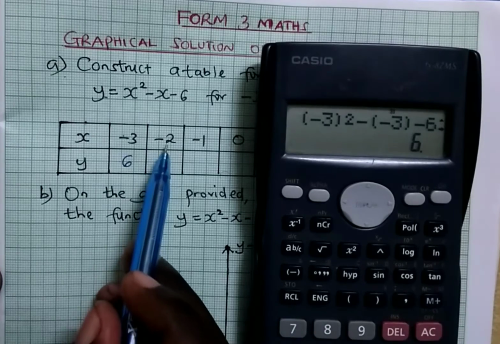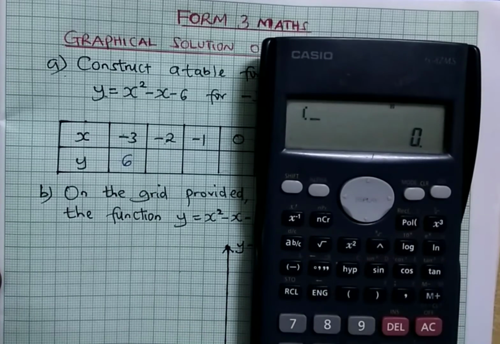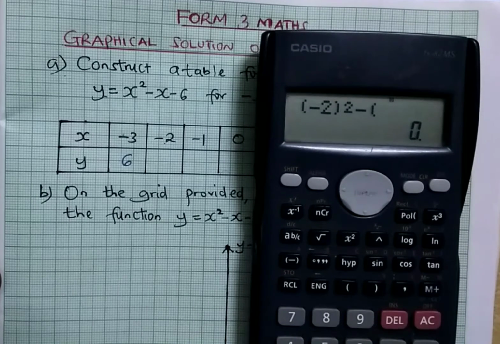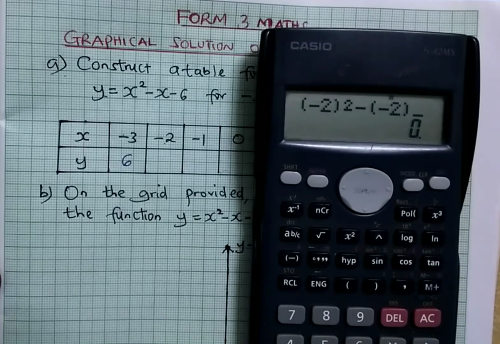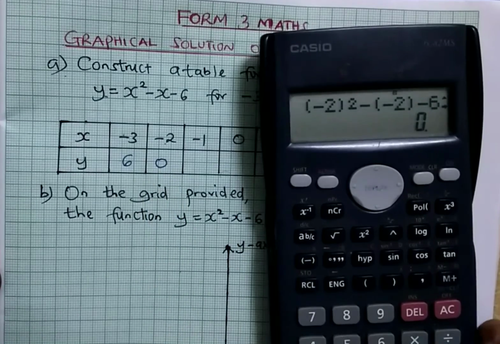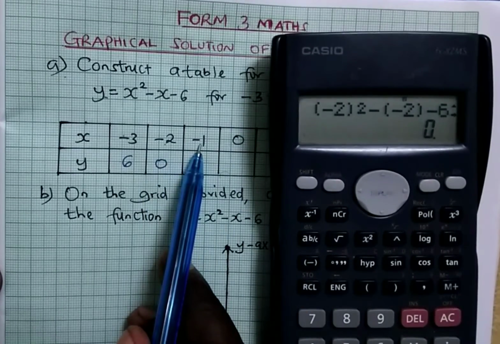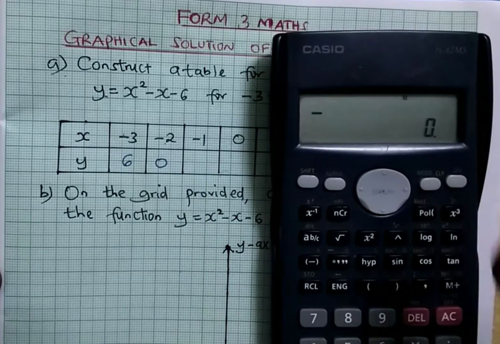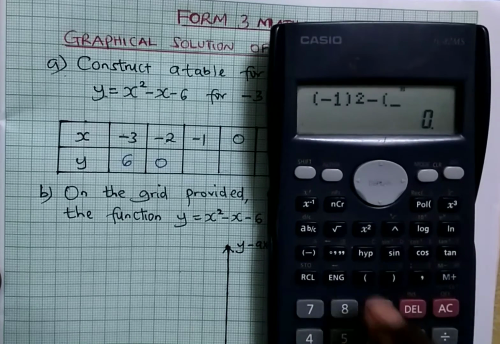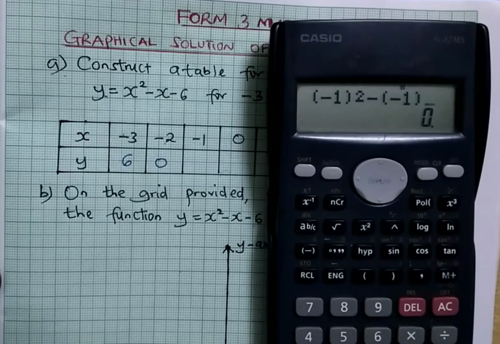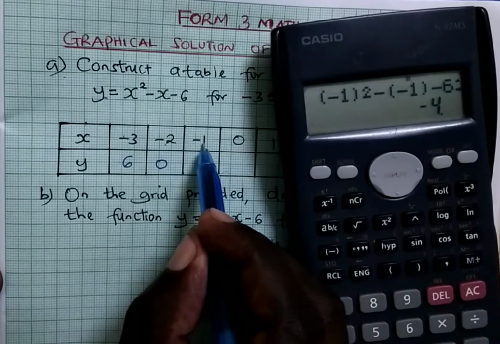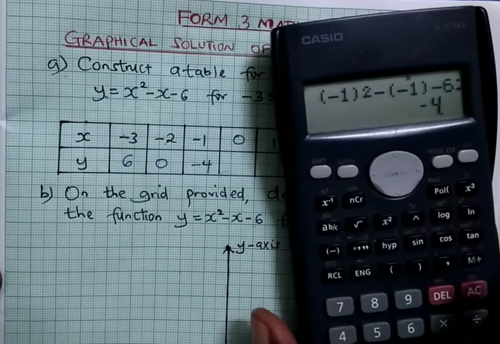And when the value of x is -2, we open the bracket, -2 we square, minus, open the bracket, the value of x is -2, close the bracket, then -6, and the value of y is 0. When the value of x is -1, the value of y is going to be equal to -1 squared minus, in brackets, -1, close the bracket, -6, and the value of y when x is -1 will be equal to -4.